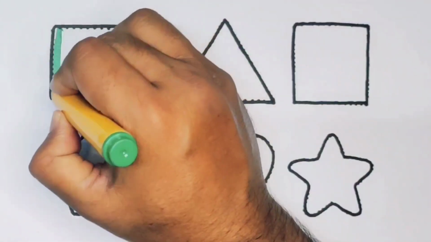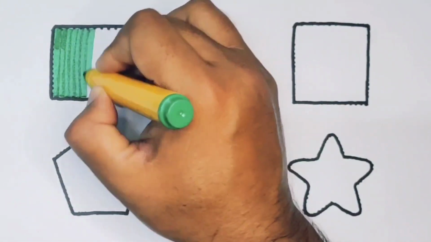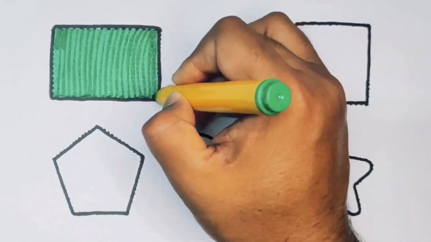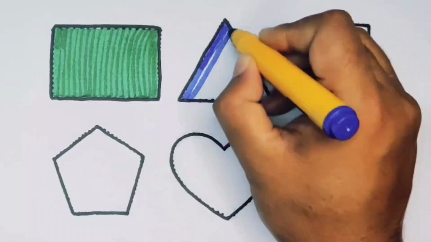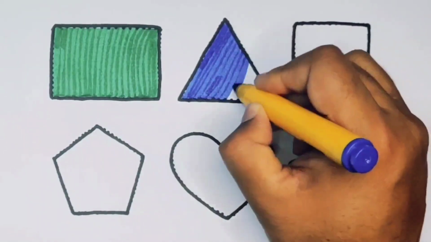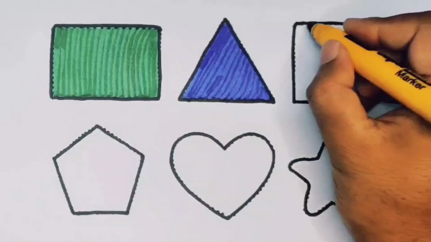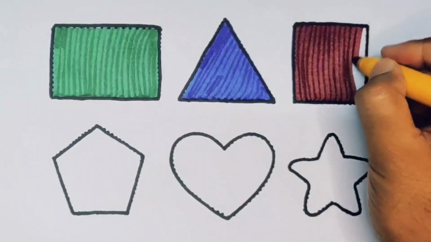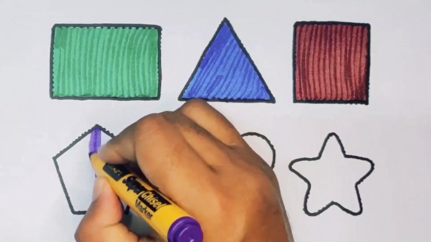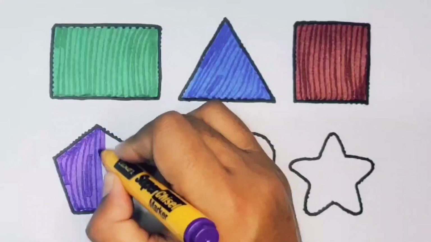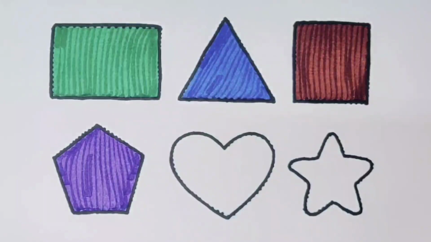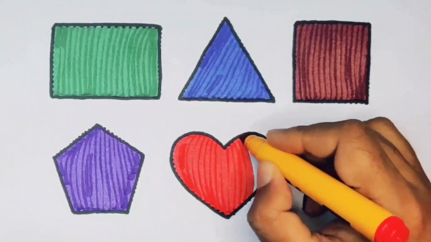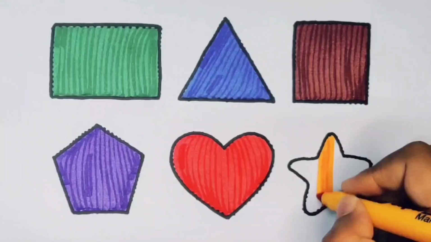Now we're going to put the color. Green color, rectangle, blue color, triangle, chocolate color, square, purple color, pentagon, red color, heart, orange color, star.